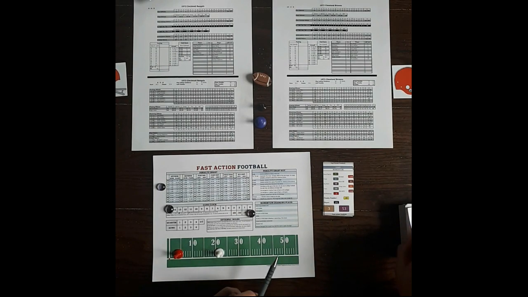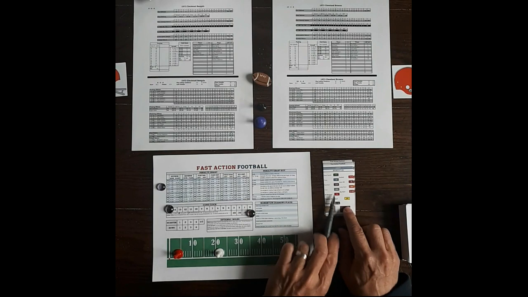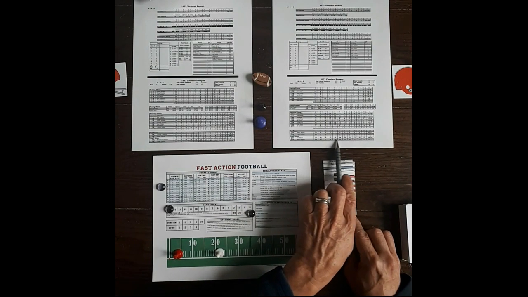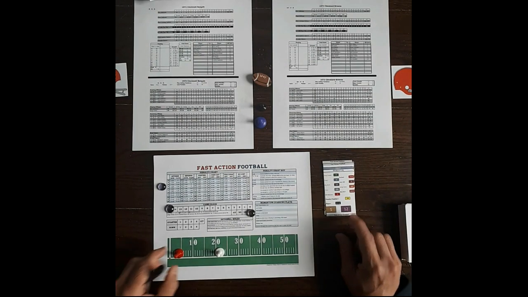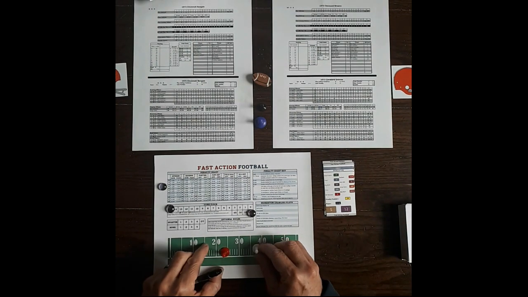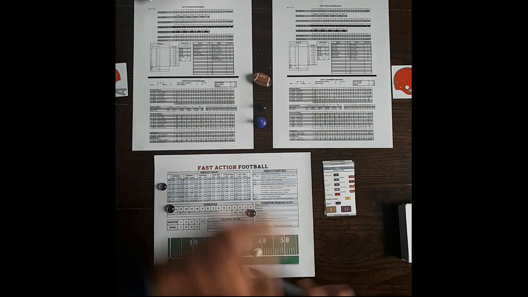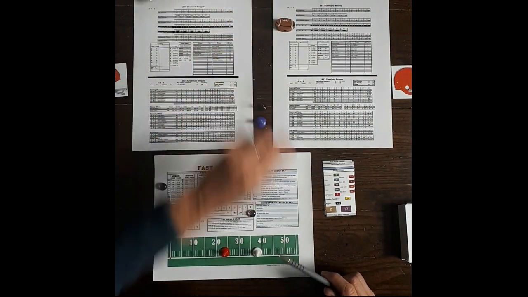So you can tell quite quickly that there's not going to be anything extraneous happening on this play. So then we just flip and we check the all returns number, and that's 9. And we look on Bobby Majors' chart, and 9 is a 20-yard return. So he returns it to the 26, and then I just indicate that.